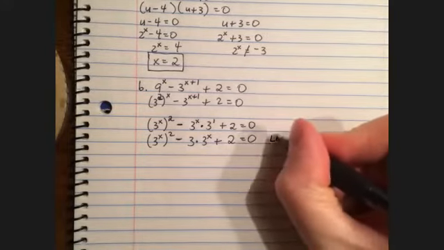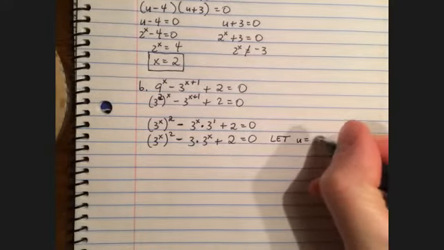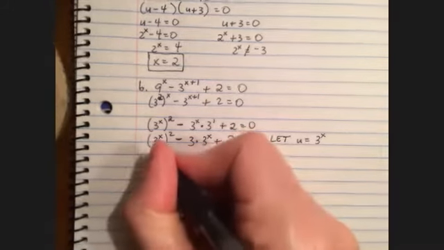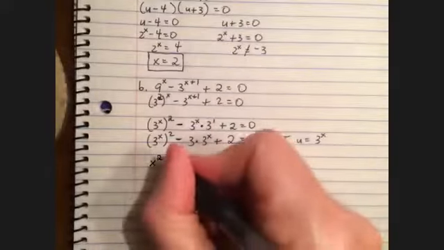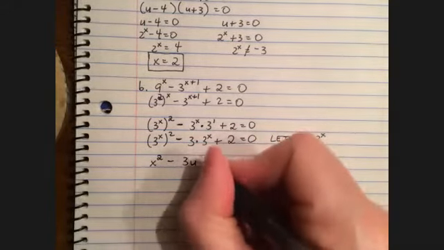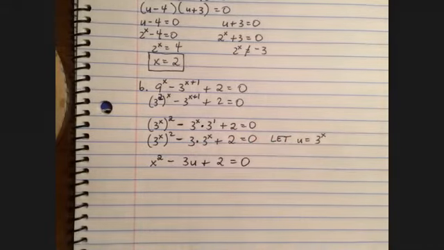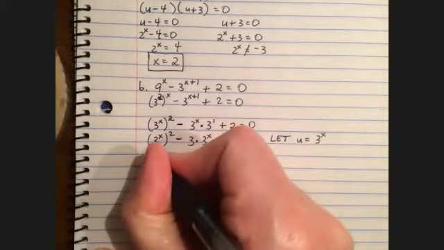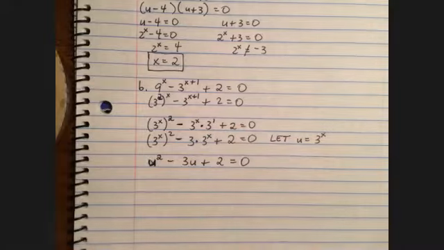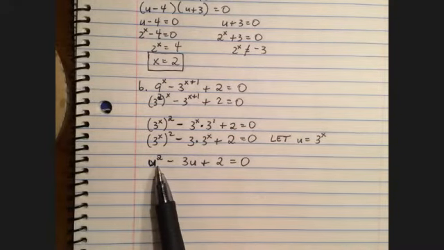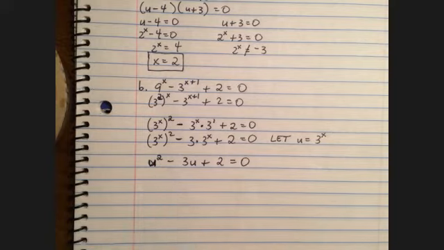This is where we're going to put our u value in. So let's let u equal 3 to the x. So we're going to have 3 to the x squared minus 3, well, 3 to the x is u, so 3u plus 2 is equal to 0. Well, that factors, I'm sorry, u squared. I apologize. U squared. Remember, u is equal to 3 to the x. So there we go. U squared minus 3u plus 2.